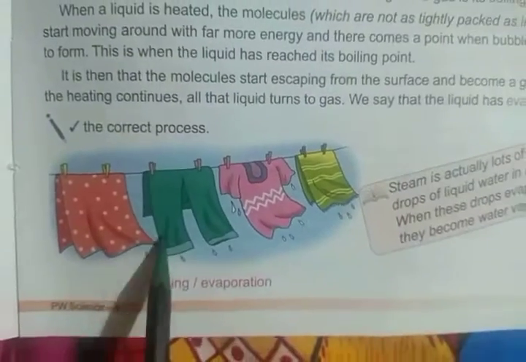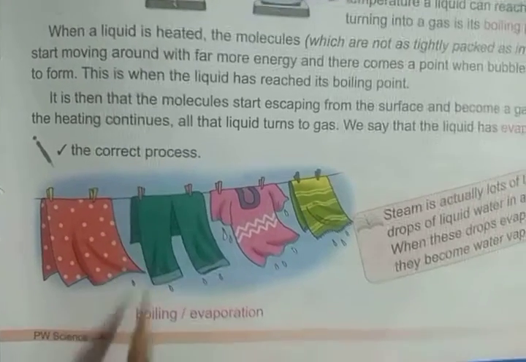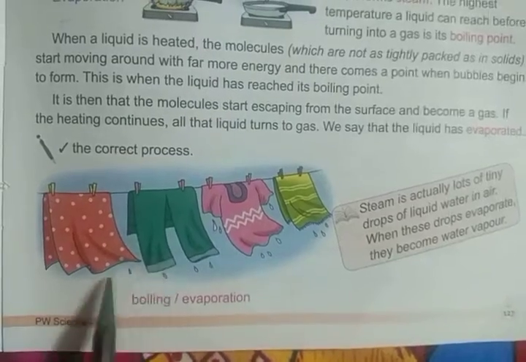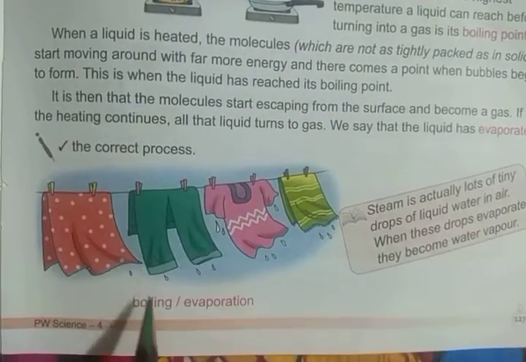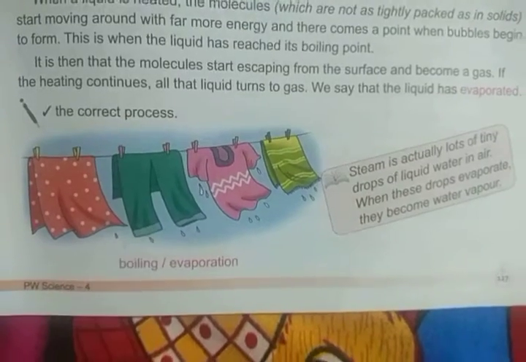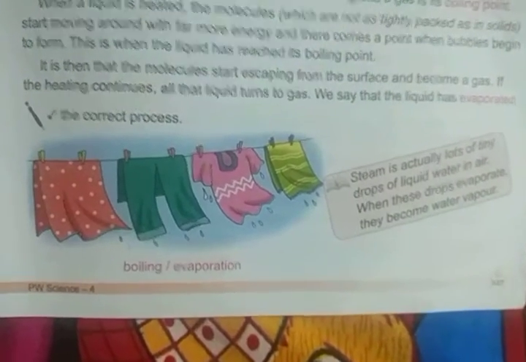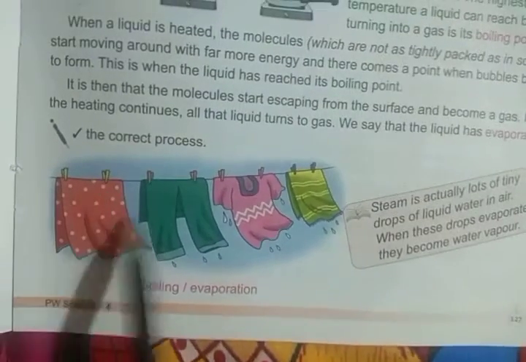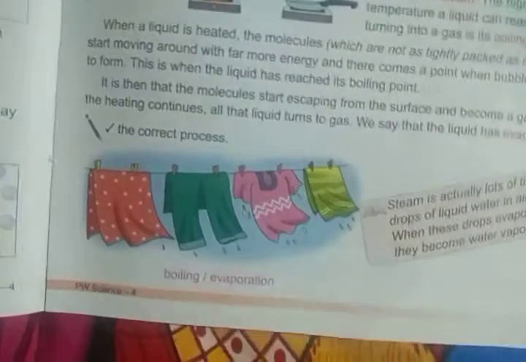Here you can see, this process is called boiling or evaporation. Guys, please guess it. The correct process is boiling or evaporation. Of course, evaporation or boiling. You have to try it. Okay.